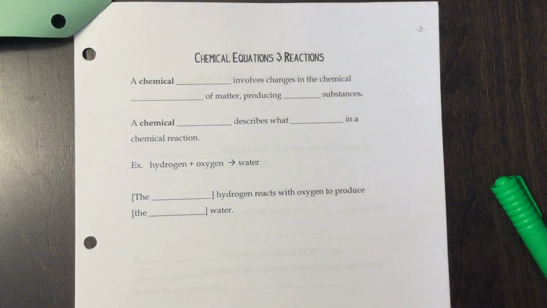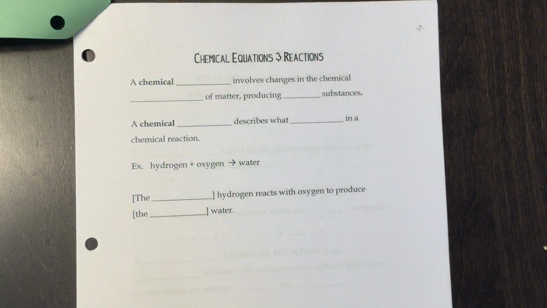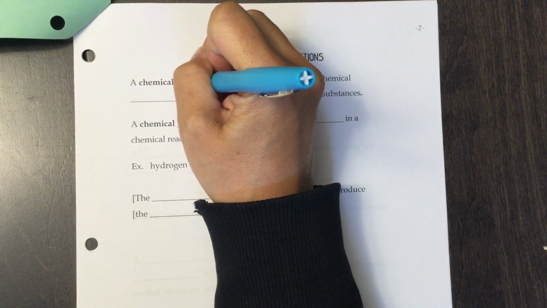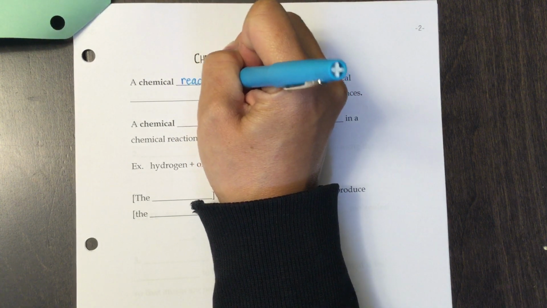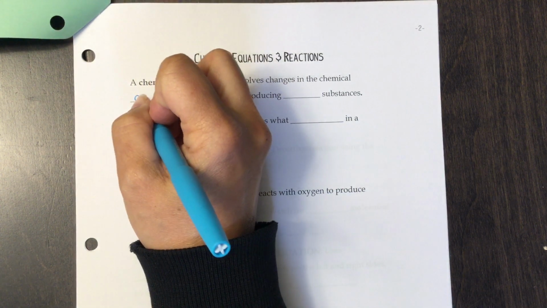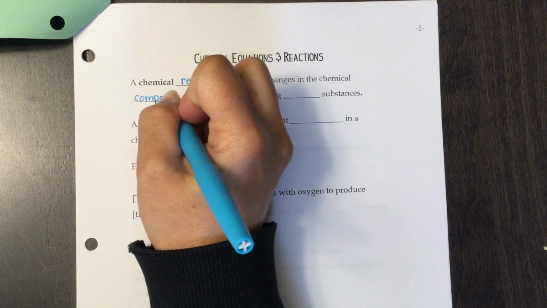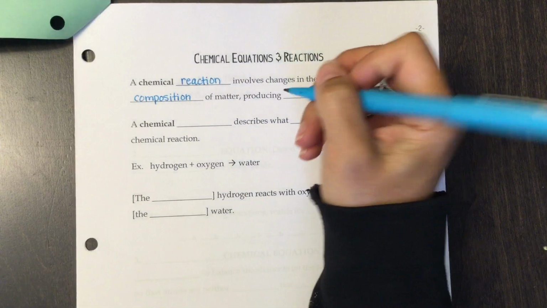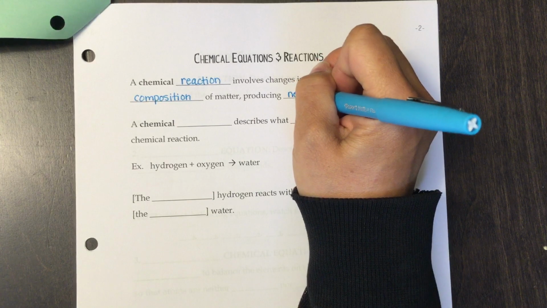Okay, here we go. Page 2 says, a chemical reaction involves changes in the chemical composition of matter producing new substances.